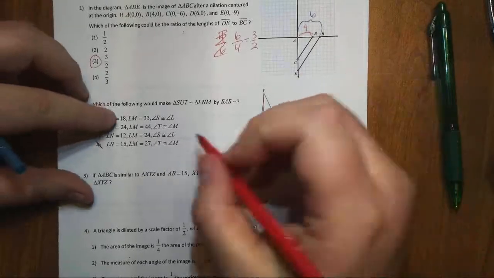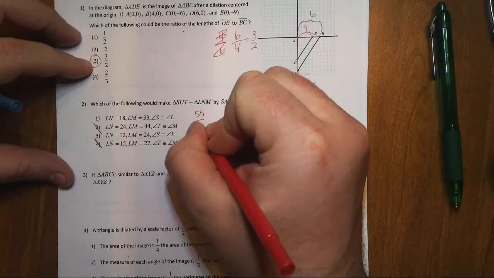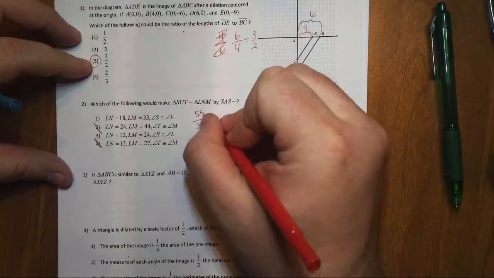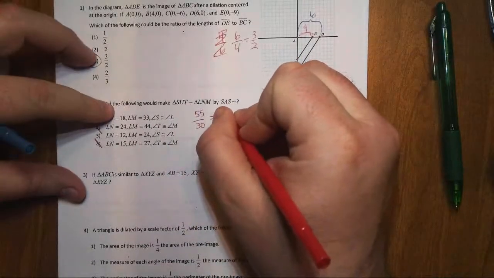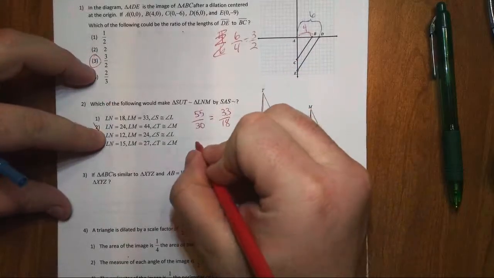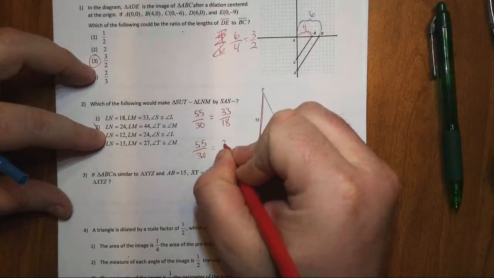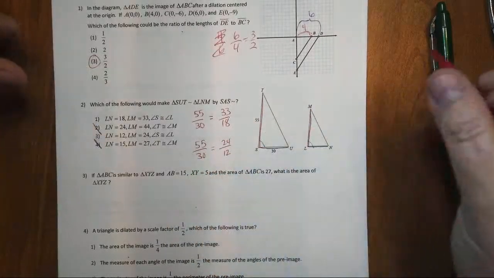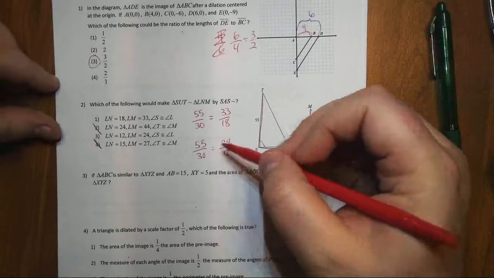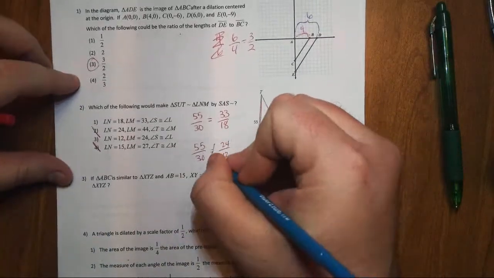And then all we want to see is which of these is in the same ratio. So is 55 to 30 the same as 33 over 18? Or is it the same as 24 over 12? And you can easily probably tell that this is not going to be equal here. This is a 2 to 1, 30, this should be 60.